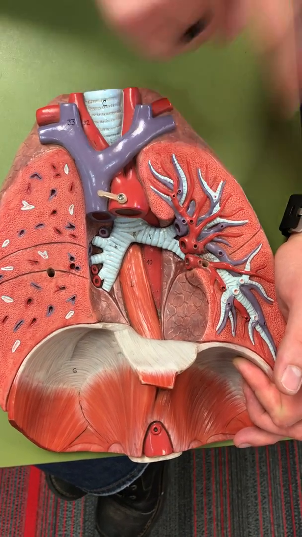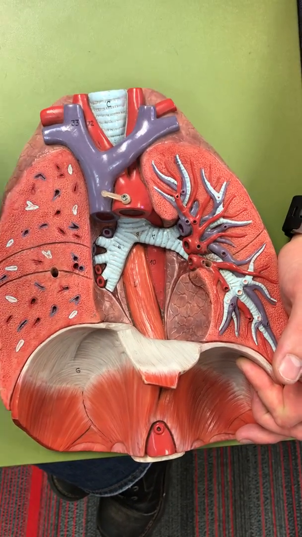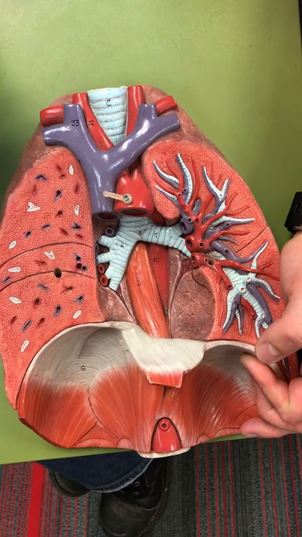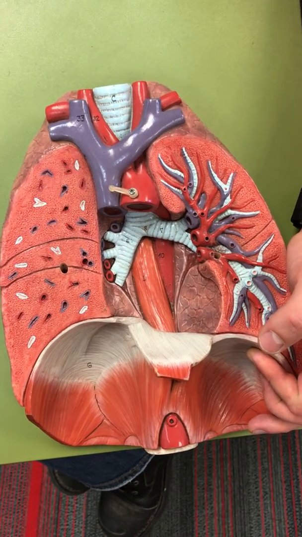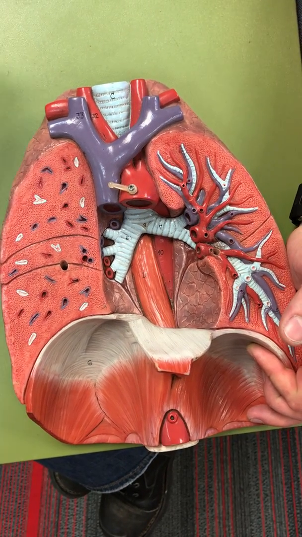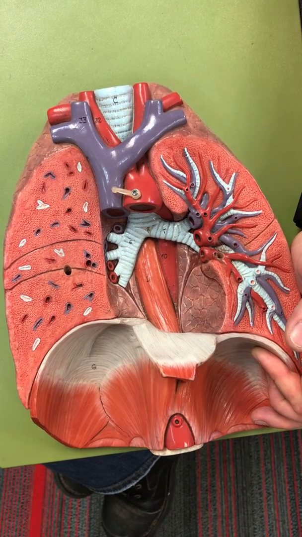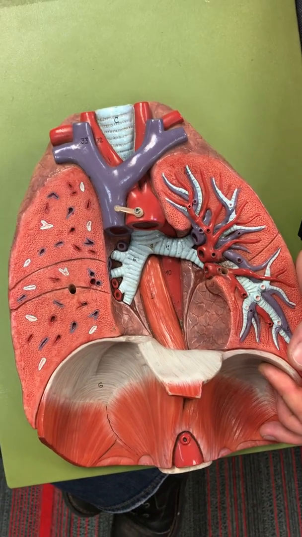Usually red is artery and blue is vein. This is one of those exceptions to the rule. When it comes to the lungs, we're talking about pulmonary vessels. The pulmonary artery is going to be blue and the pulmonary vein is going to be red.